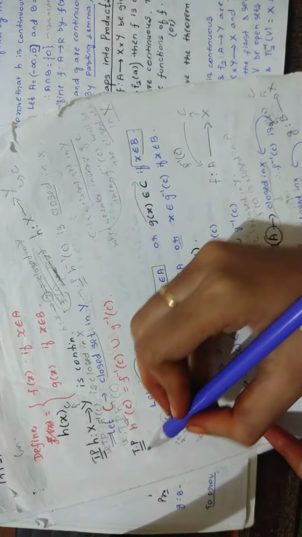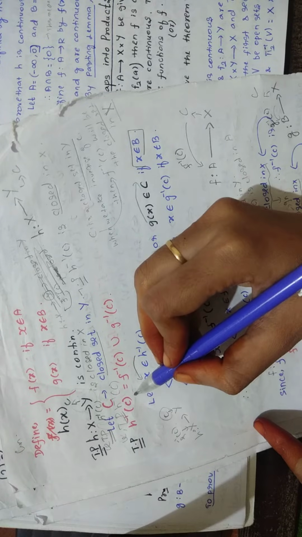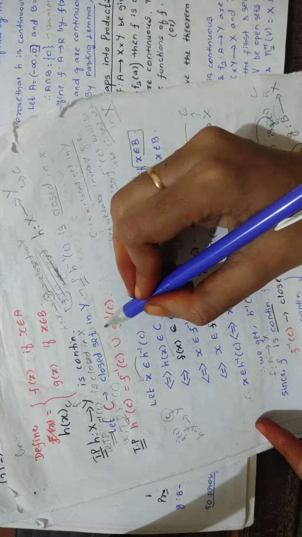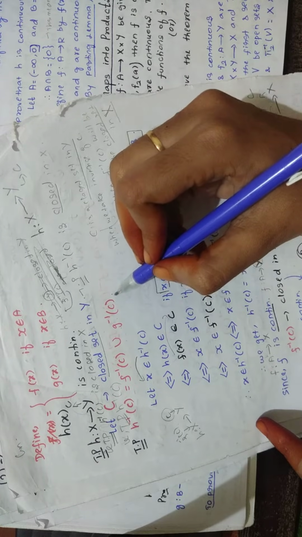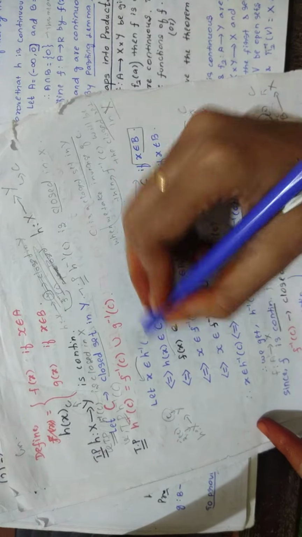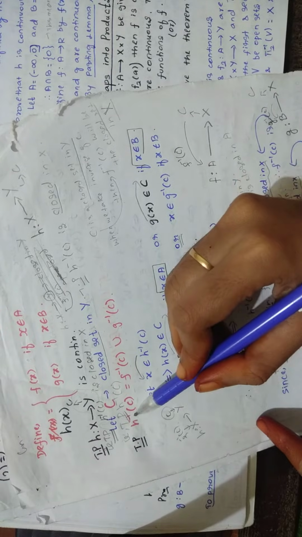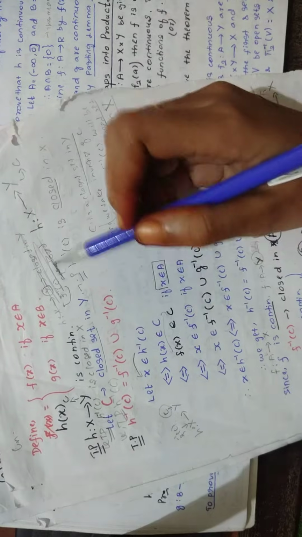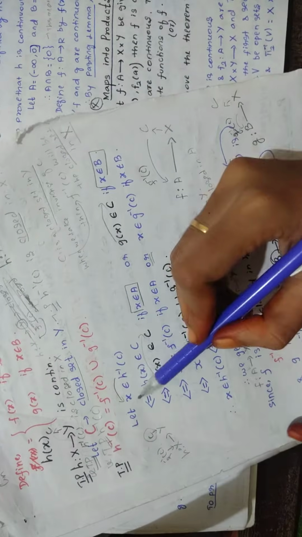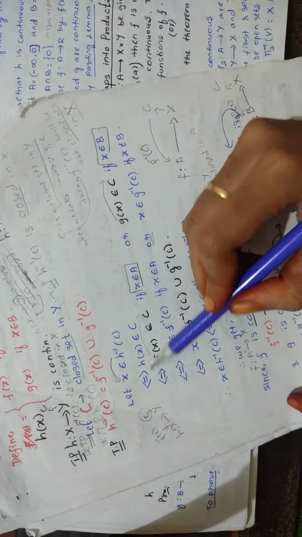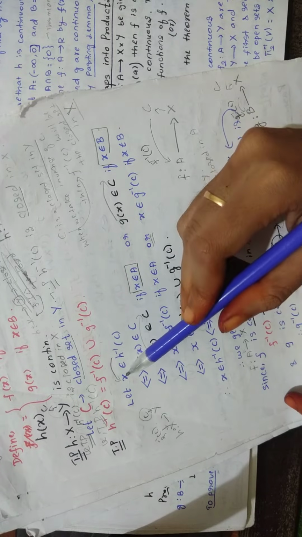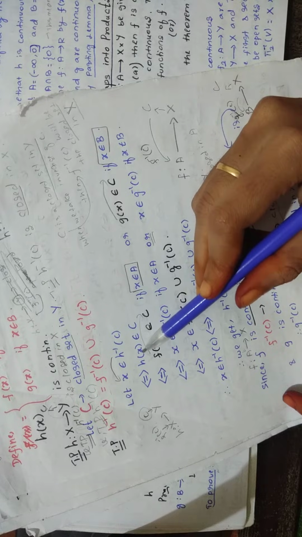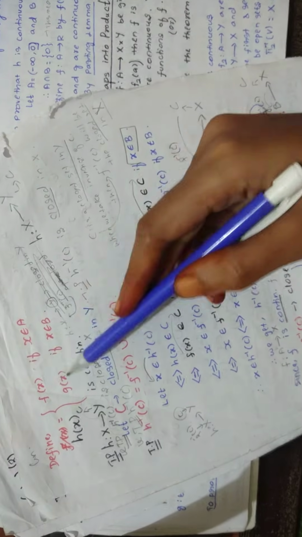In the next line, again you write, that is to prove h inverse of C equals f inverse of C union g inverse of C. Okay, you are going to prove this now. You are taking one element from here, and at the end you will say the same element is in here also. That is what you are going to do. x belongs to h inverse of C, if and only if, bringing this h to this side, h of x belongs to C.